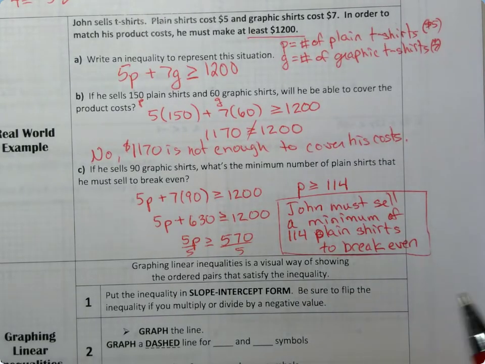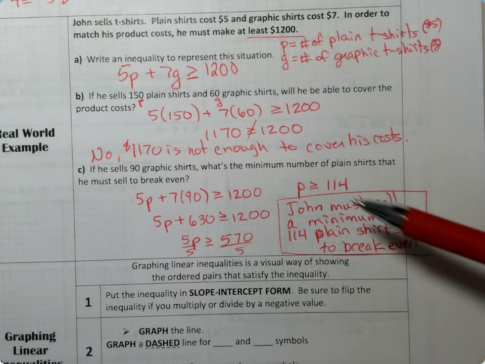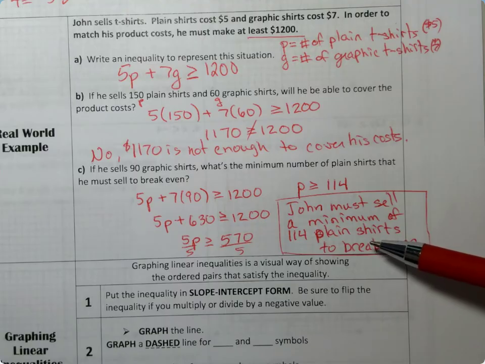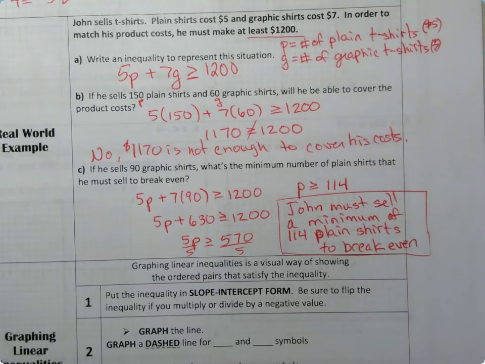Okay, now if I just said how many shirts could he sell to make that, you would say 114 shirts or more. That is important, so pay attention to that. This said, what is the minimum? The minimum is 114 shirts. If I just said how many shirts does he need to sell, then it would be 114 shirts or more, because we're talking about an inequality.